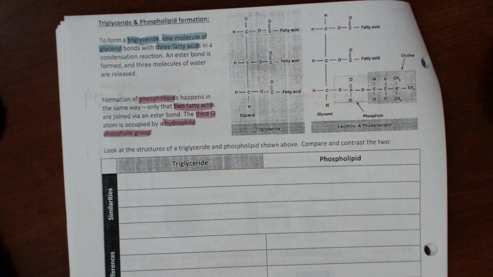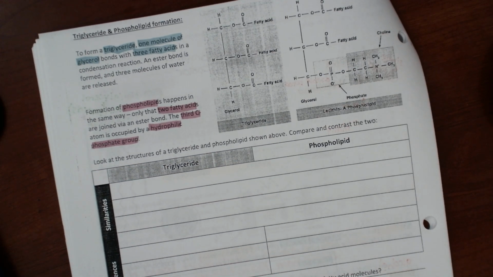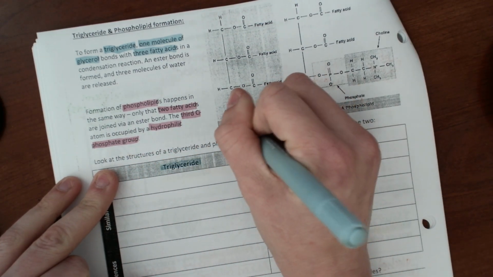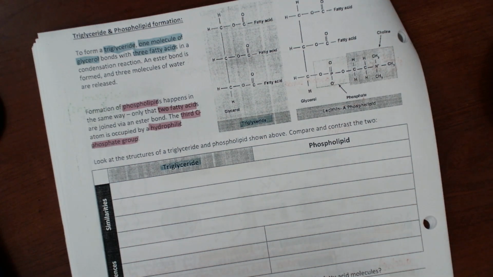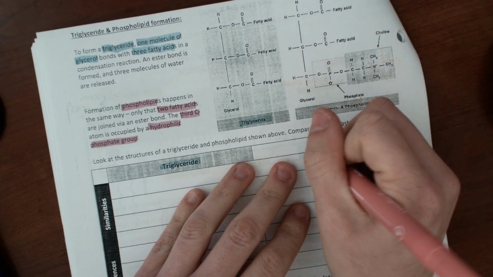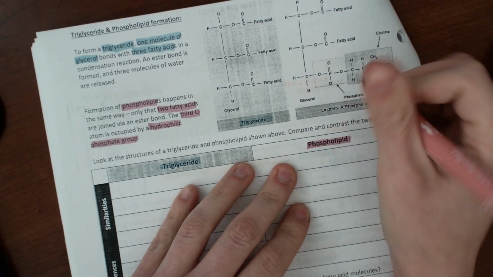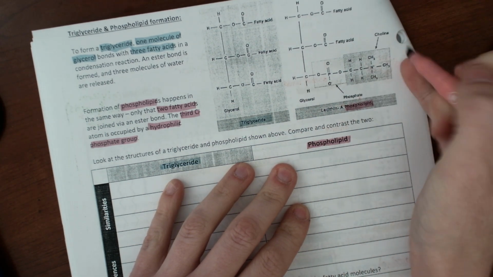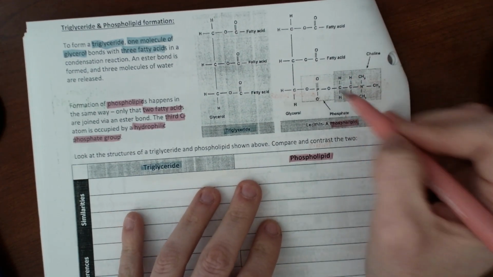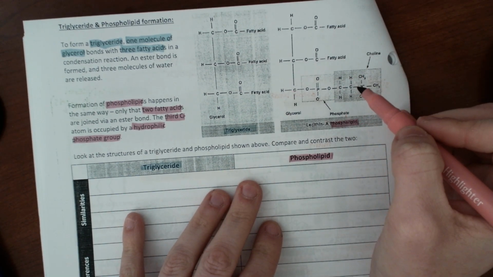And so let's write in our similarities. Hang on. Triglycerides are blue. Phospholipids are red. And please don't let this chlorine confuse you. Lots of different groups can bond with your different phospholipids.